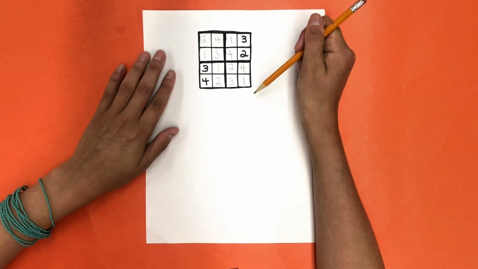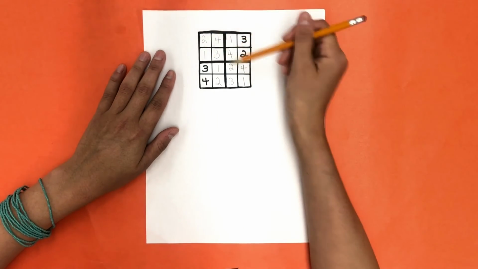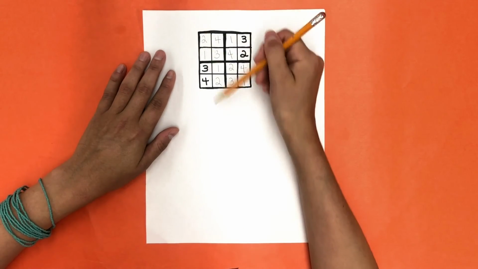And so the most important thing is just to make sure that you don't repeat any numbers in the bigger squares, the rows, or the columns. I hope you guys had fun learning the basics of Sudoku. Now it can get a lot harder than this, and it can go up to 9 numbers. So I want you to start with the basics, and then I want to challenge you to try a harder one that actually goes up to 9.